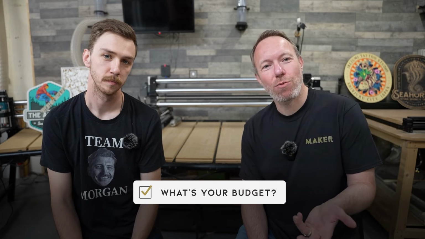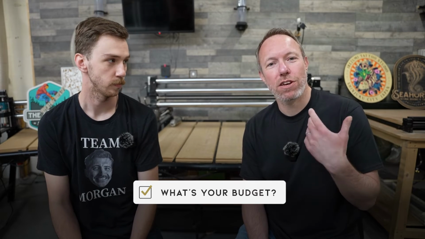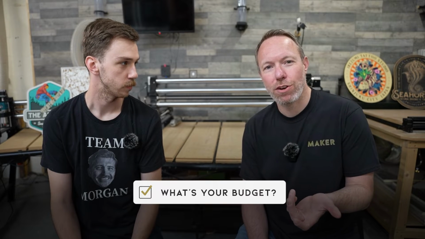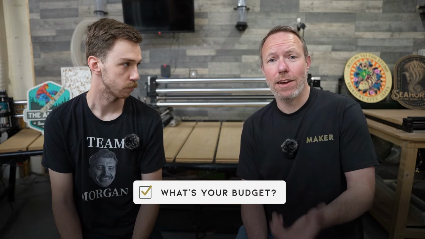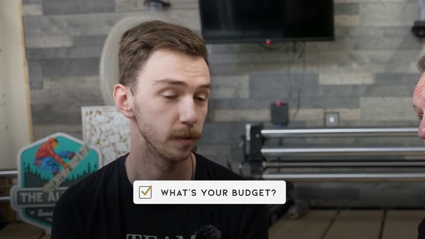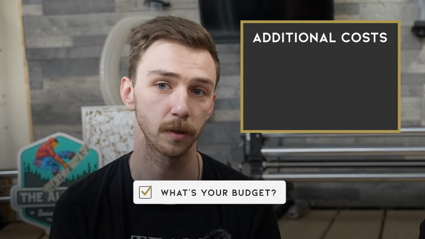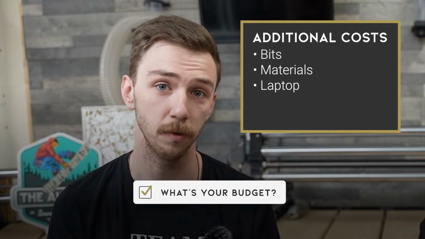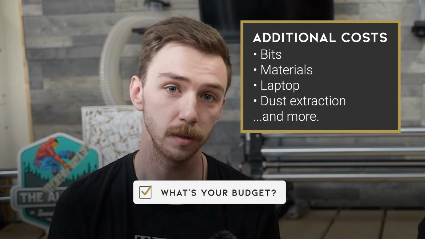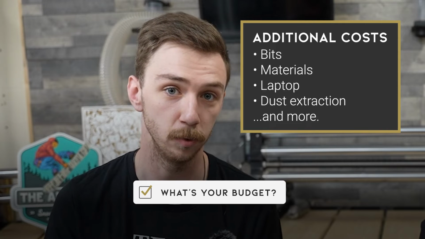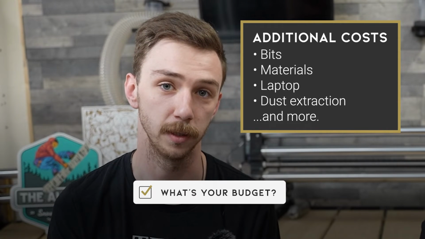But when you're looking at software as well, consider how much it costs to use. Is there a monthly or annual subscription cost? Can you upgrade and downgrade based on your needs? Can you buy it outright? The last thing to think about is additional costs such as your bits, your materials, your laptop, and other things like dust extraction. Bits, your material are things that you're going to use and are going to be used up over time, so you're going to have to replace them.